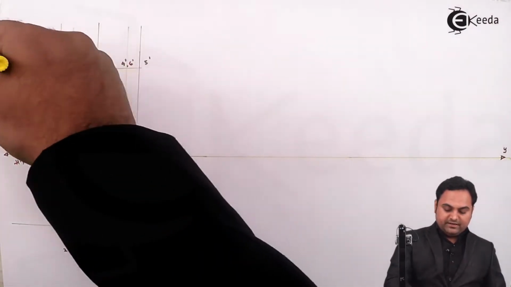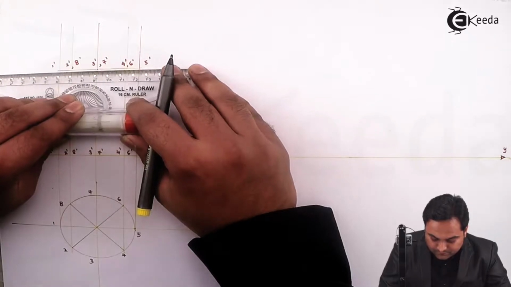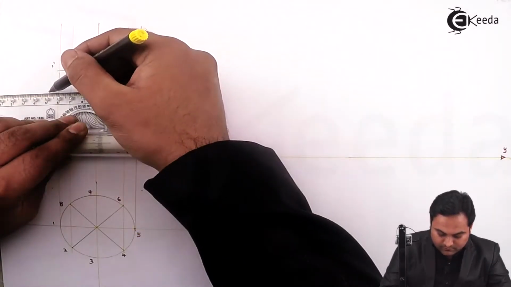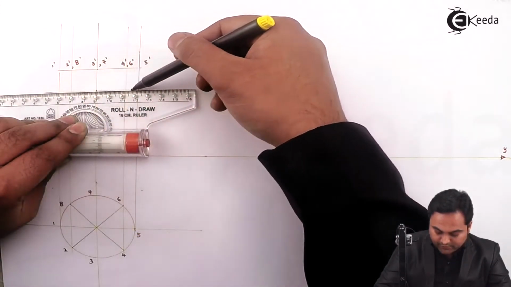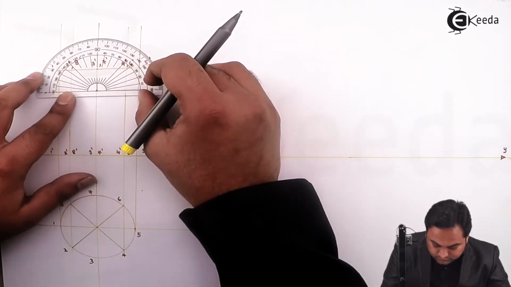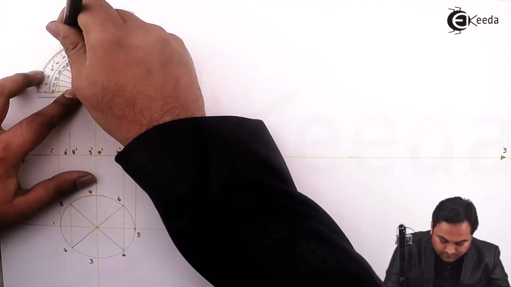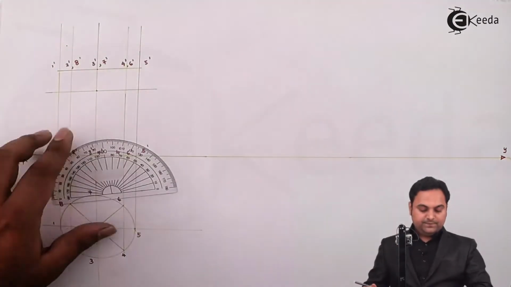So inclination can be taken on either of the sides. I am drawing a light horizontal line here. Measuring 60°.